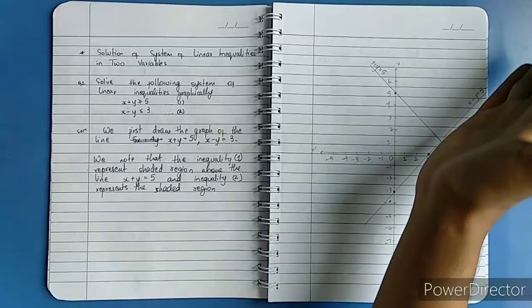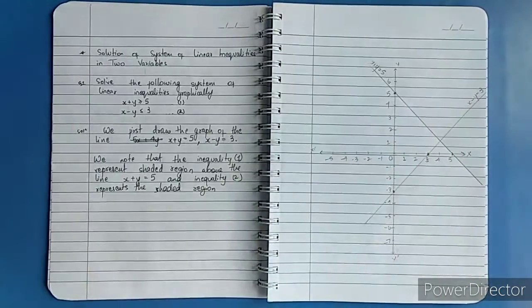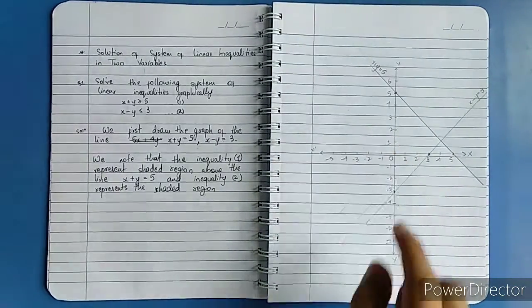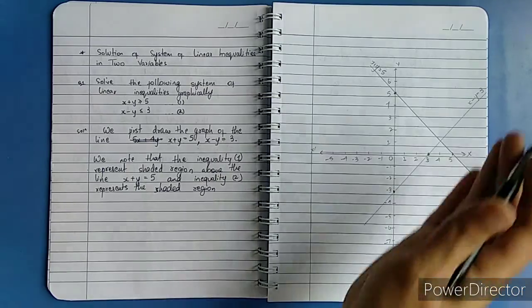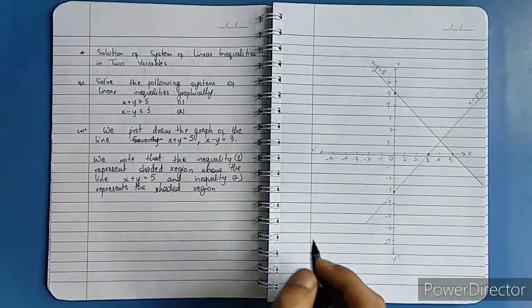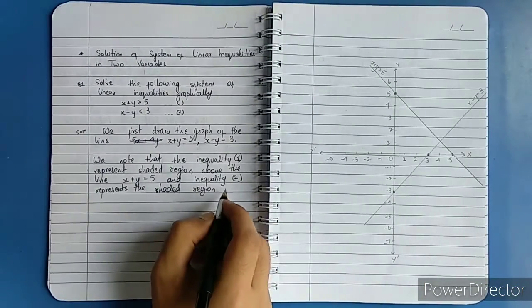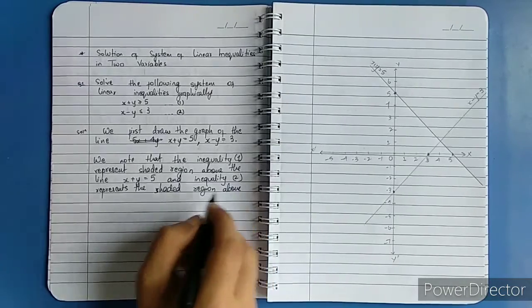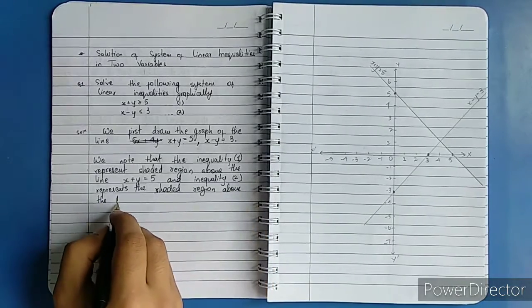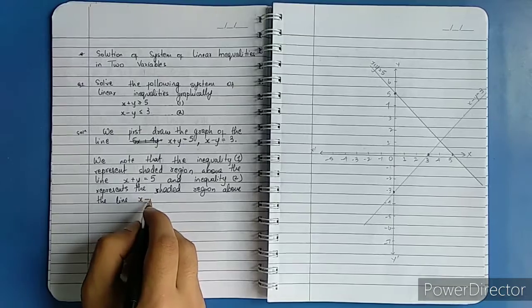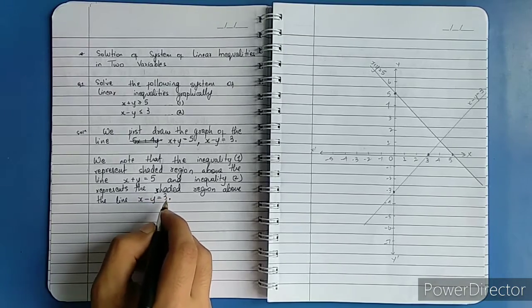In this case we'll have also this region as 0, 0 is satisfying. So it will represent the region above the line x minus y equals to 3.